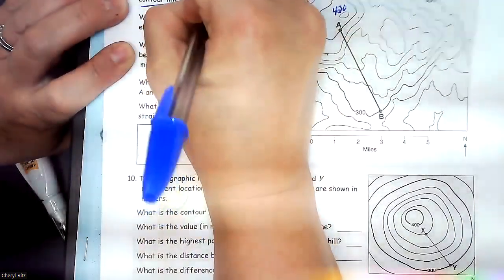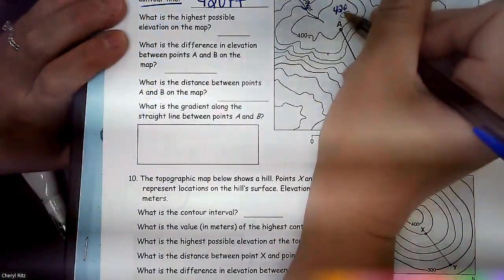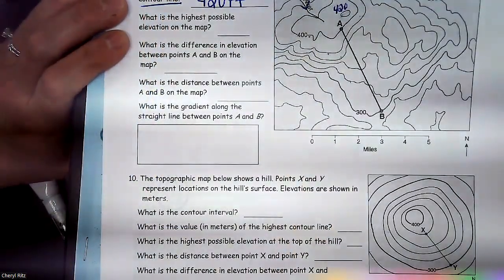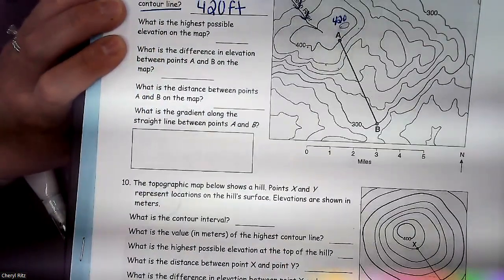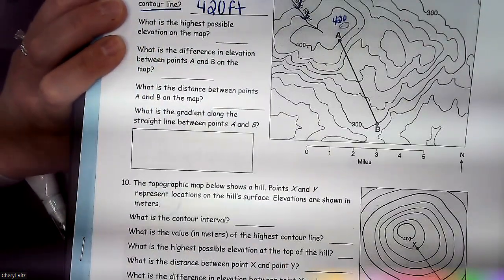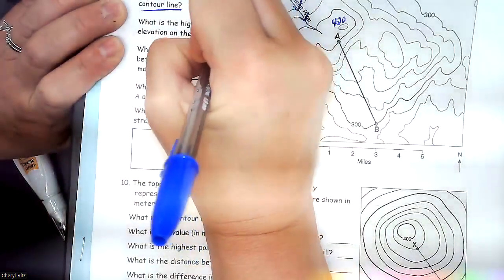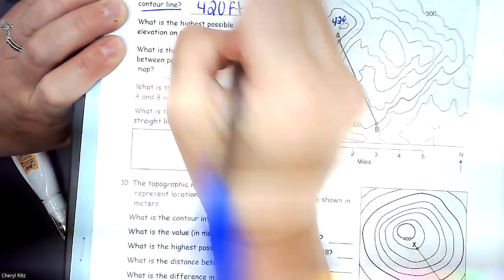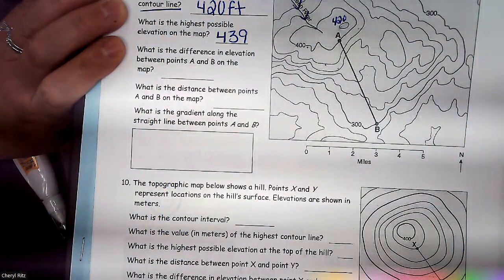That's the highest line. But is that the highest elevation? No, anything in here could be bigger. How big could it be? It's not 440 because that would be the next line, but it can be anything less than that. And the highest number less than 340 is 339.